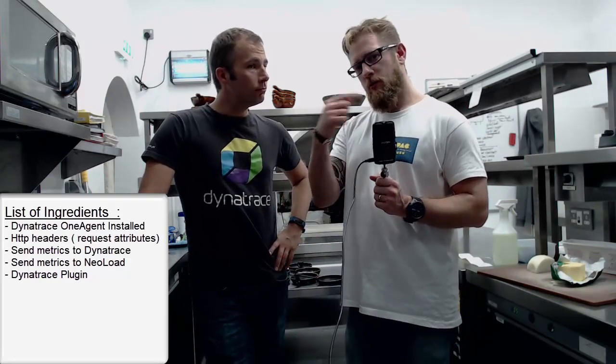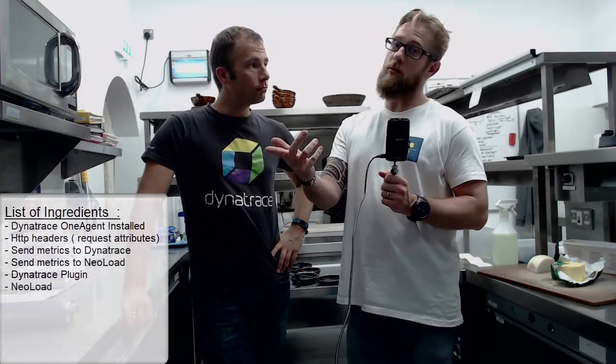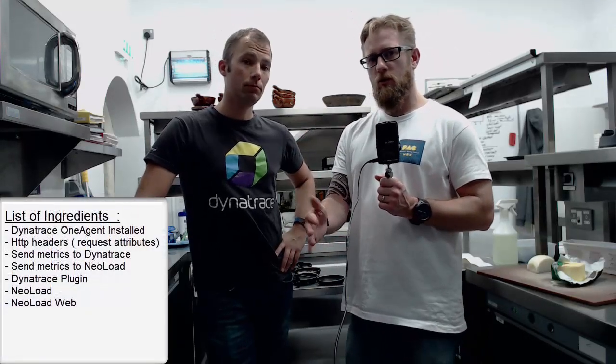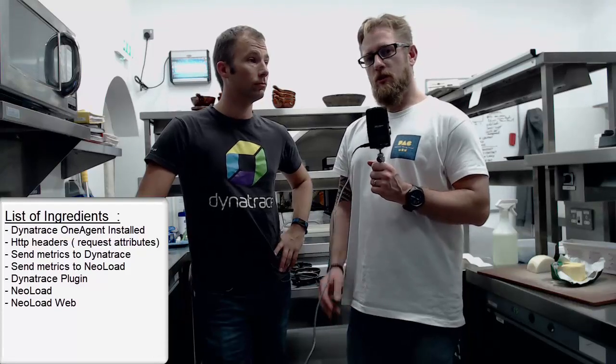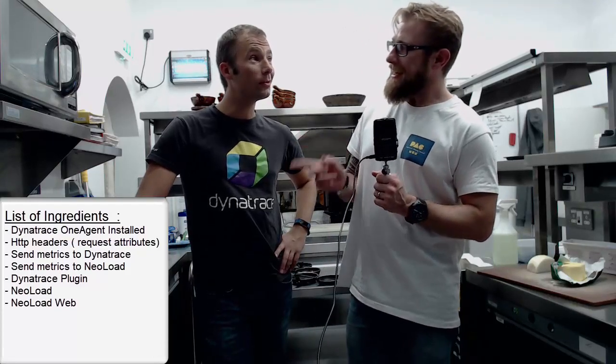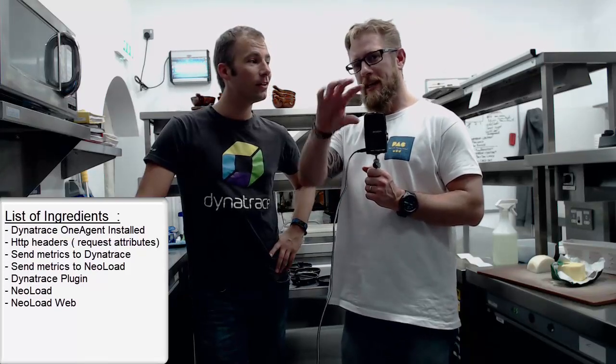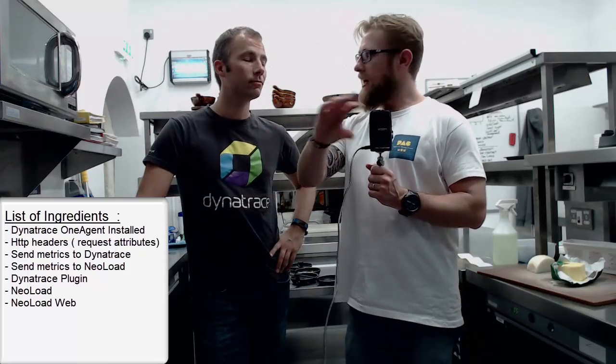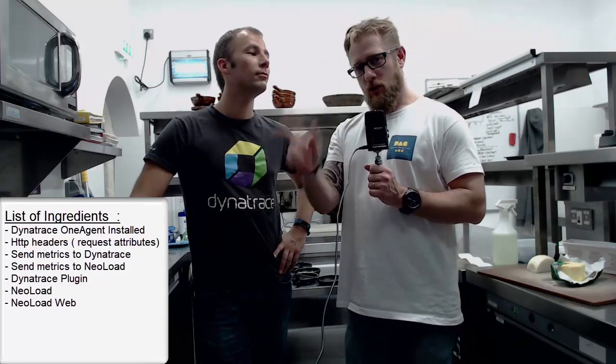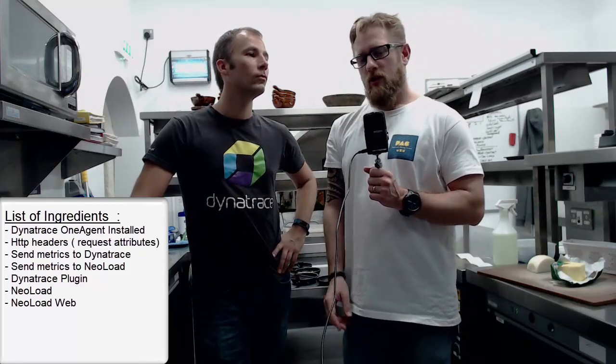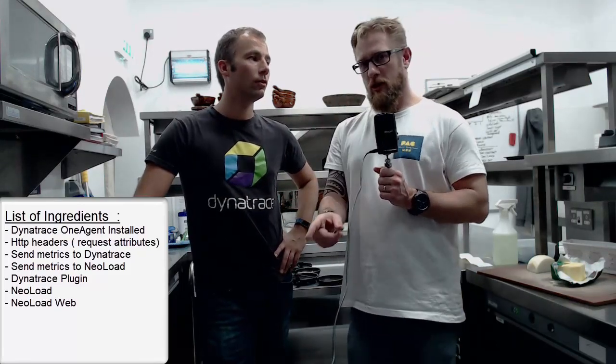A couple of requirements from our side, of course, NeoLoad. The second one is NeoLoad Web, because we will be using NeoLoad Web to push the data to Dynatrace. And one thing you didn't mention is that Dynatrace has really cool features for tagging the services and the hosts, and the integration is using tags. So we will also explain during the session how you can define those tags if you don't have them defined in your Dynatrace instance.